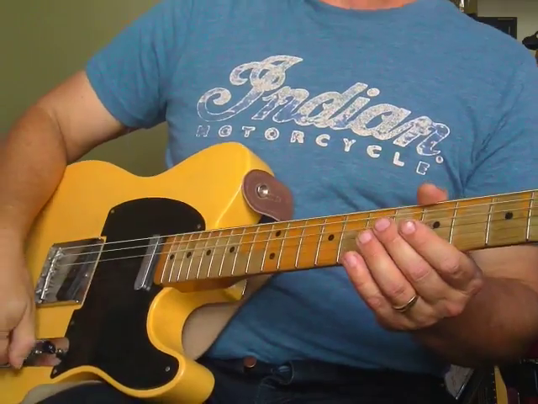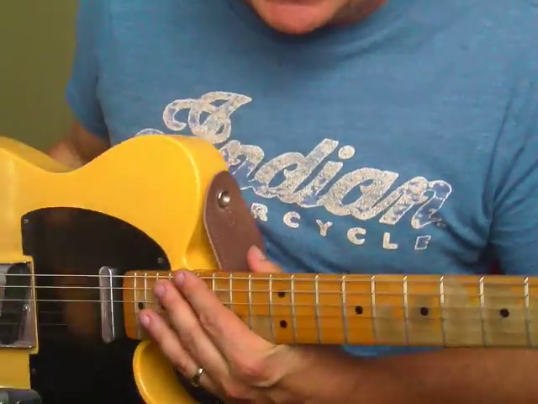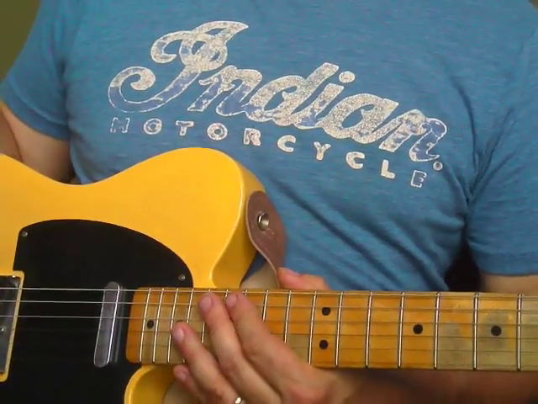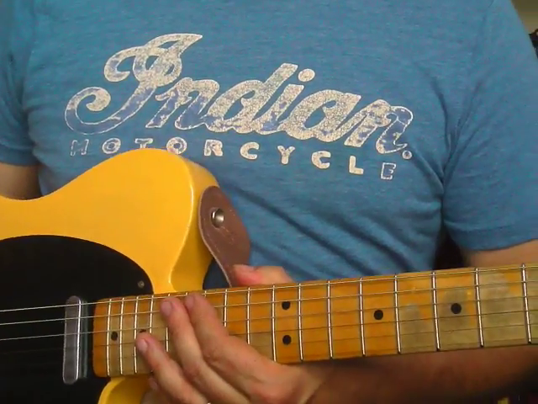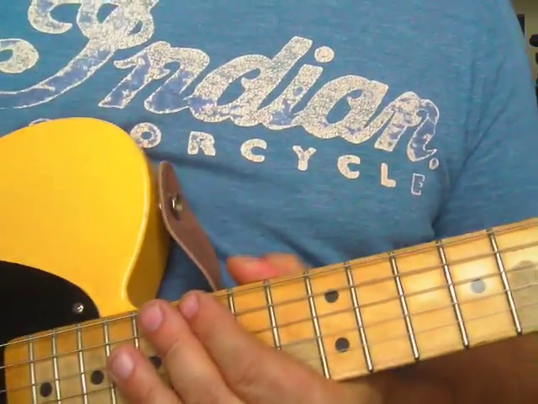Or you can break the rules of music theory. It's more of a guideline. It's not like it has to follow the rules, but it's a guideline to explain how a lot of things work. Alright, there's your major and minor scales.